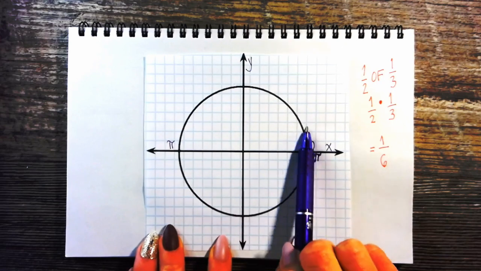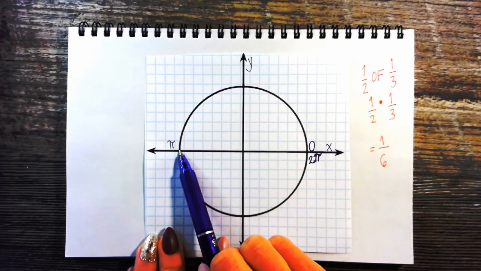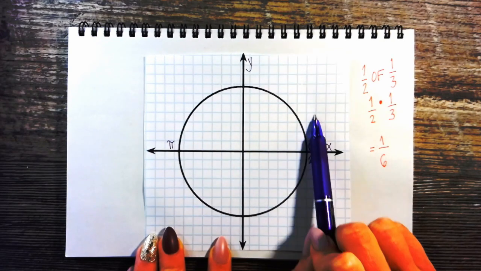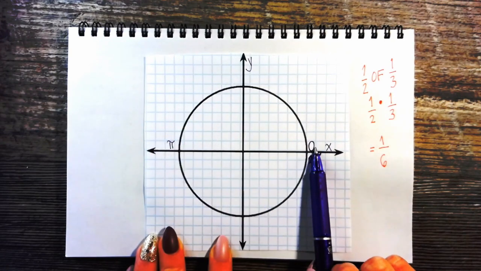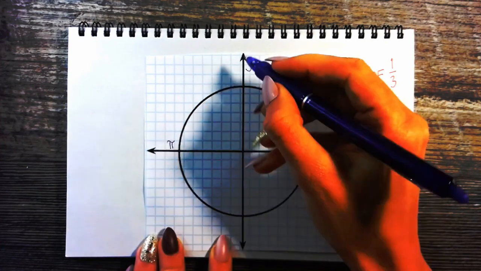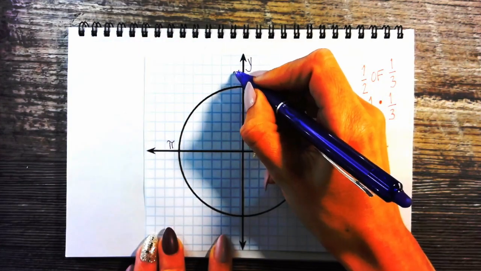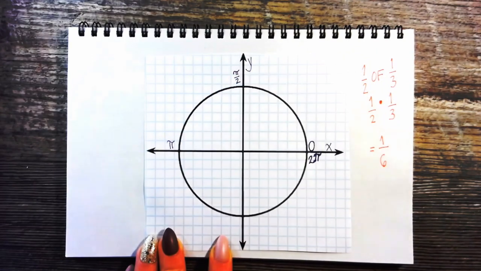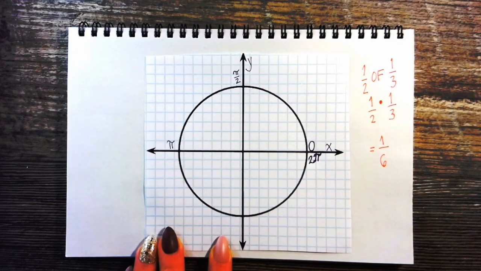What's halfway between 0 and pi? 1 whole pi, 0 pi. What is halfway between 0 pi and 1 pi? Do not overthink it. Pi over 2. Half pi is halfway between 0 and pi. Deep thoughts right there, right?